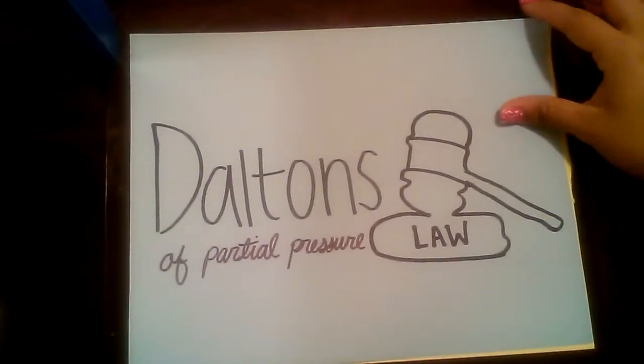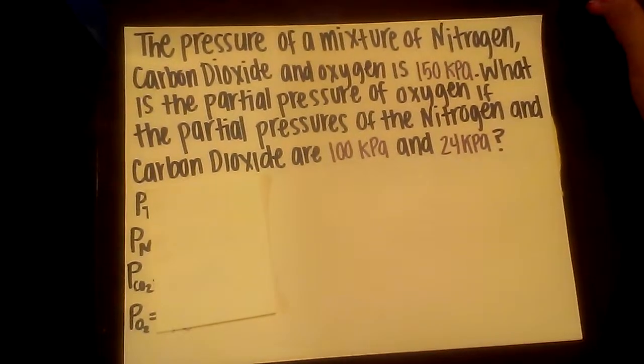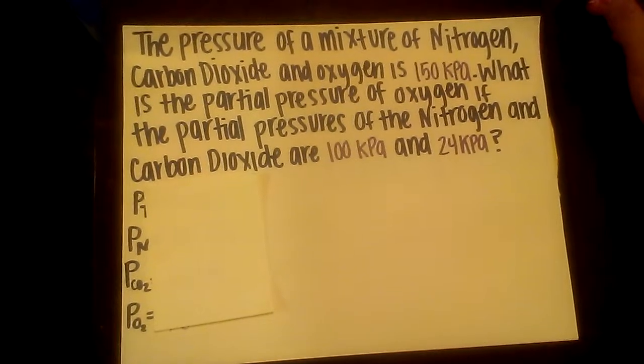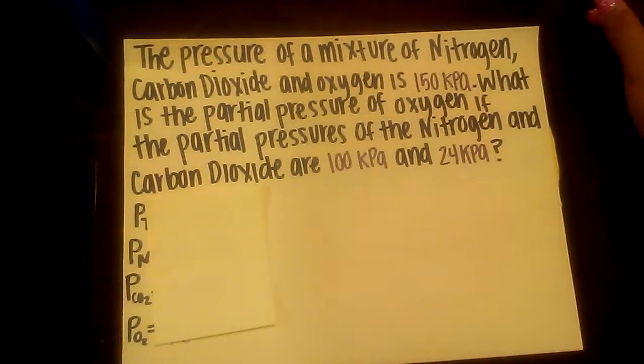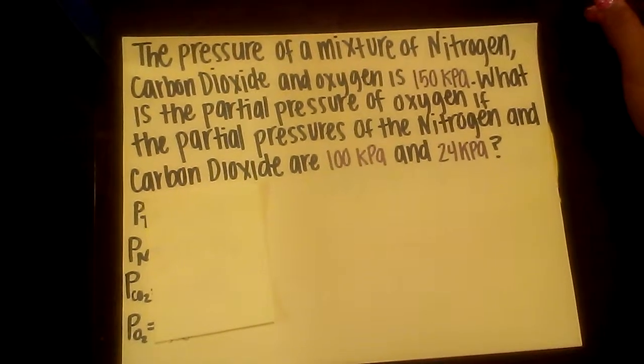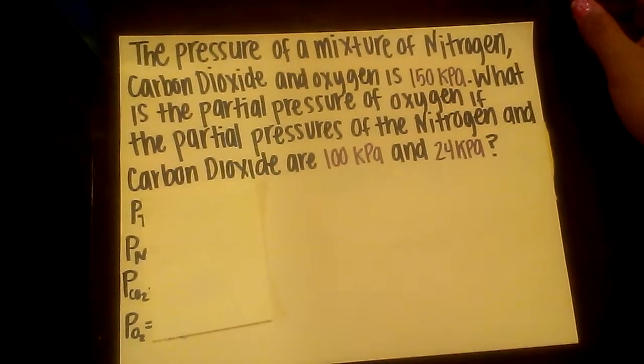Dalton's law of partial pressure. As our first example, we have that the pressure of a mixture of nitrogen, carbon dioxide, and oxygen is 150 kPa. What is the partial pressure of oxygen if the partial pressures of nitrogen and carbon dioxide are 100 kPa and 24 kPa? Before you do anything, you want to write down what you have so that you know what you're solving for.